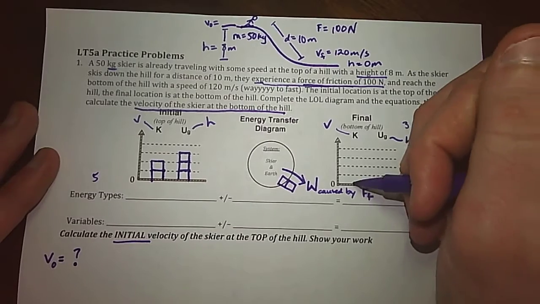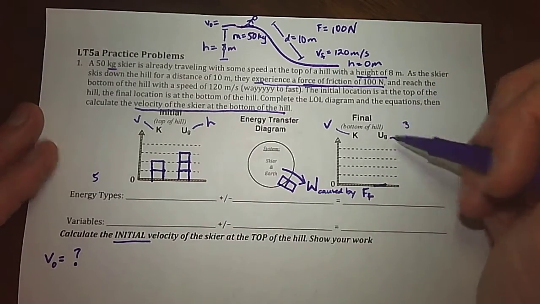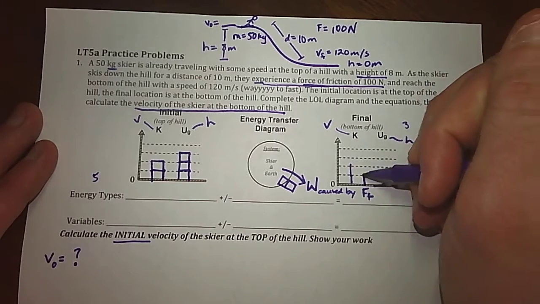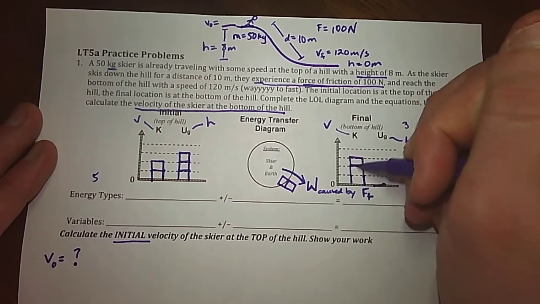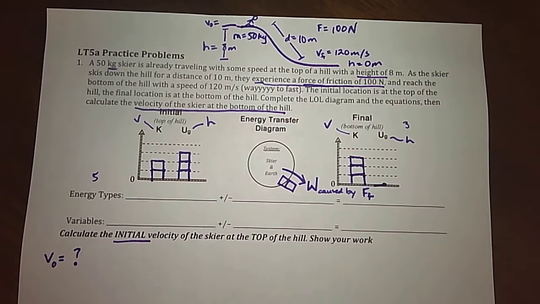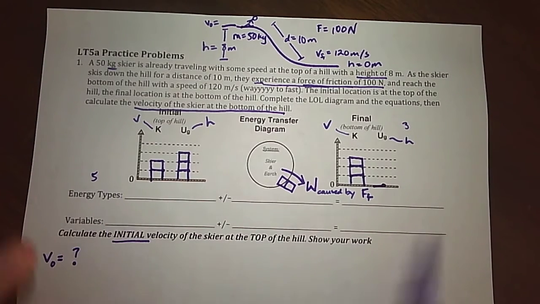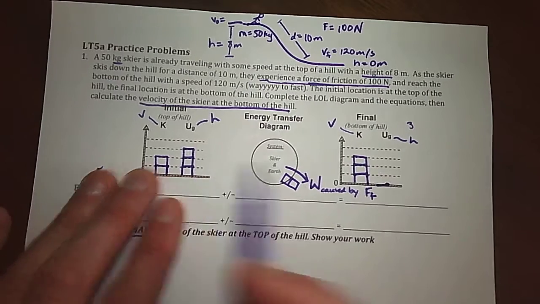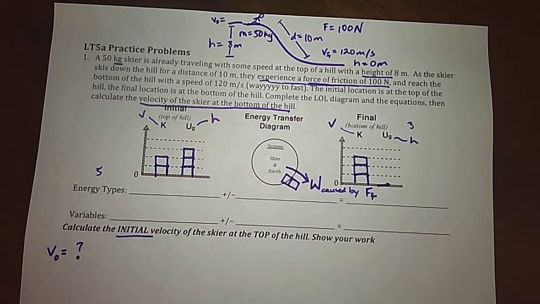Intuitively, the skier is definitely moving towards the bottom of the hill, and we know that all these blocks have to be in kinetic energy because we know there's no UG. So I'm going to draw 3 energy blocks for kinetic energy. Again, my energy is conserved. Total energy before is still the same as the total energy afterwards. Some energy left our system. So 5 here and 5 here, so we're good.